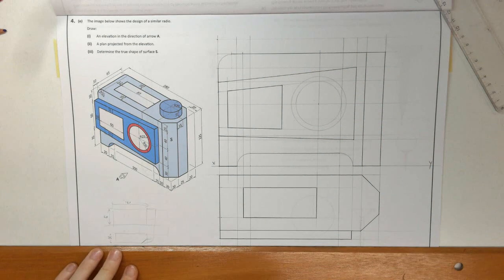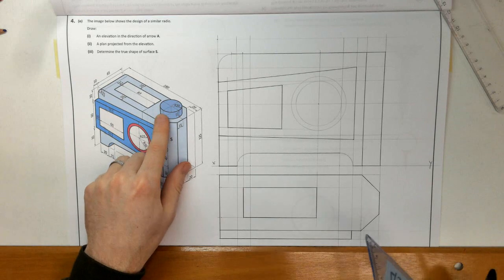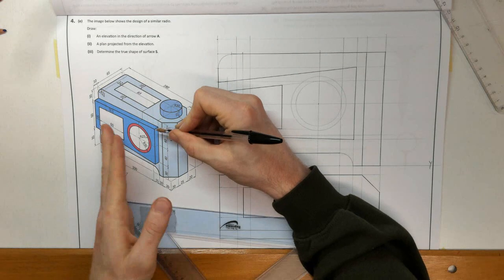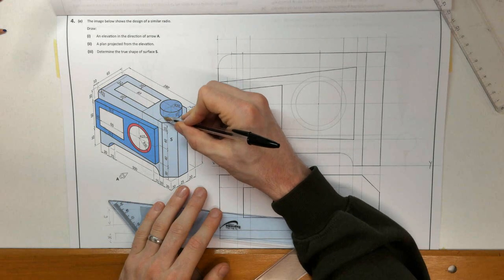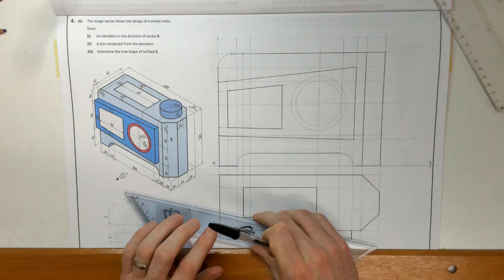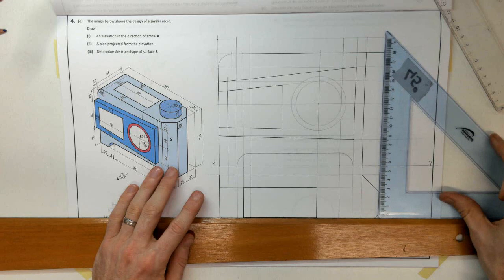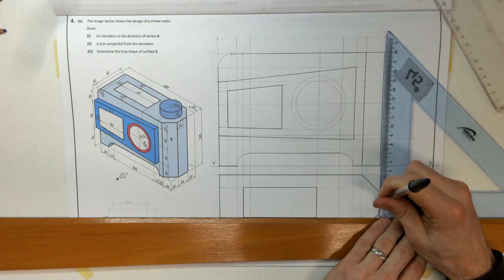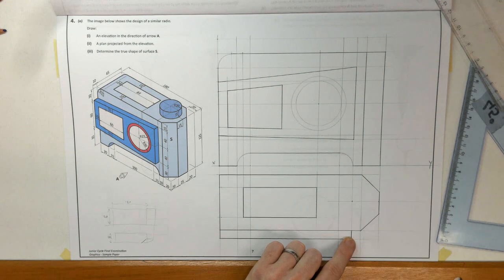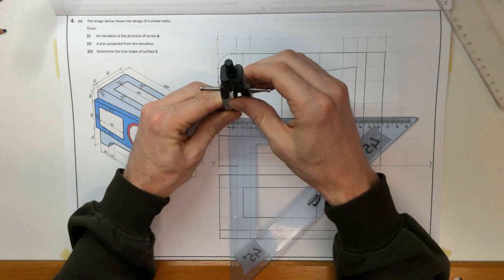Okay, so we're getting there now. My sphere, or my cylinder, the center is in line with that side of the bit extruding out. So up and line there. We can see it's 15 millimeters in from that edge to the center. So 15 mil, right in line with that edge. So here, in the center of that cylinder, it's radius 20. So compass, set it to 20.